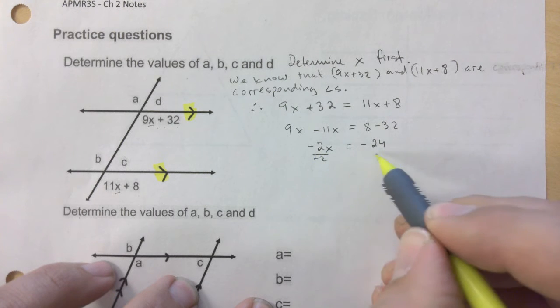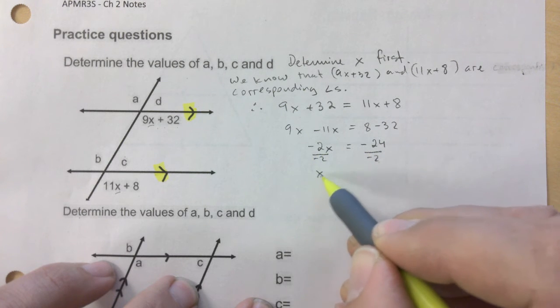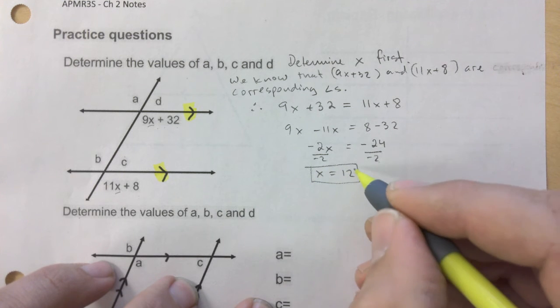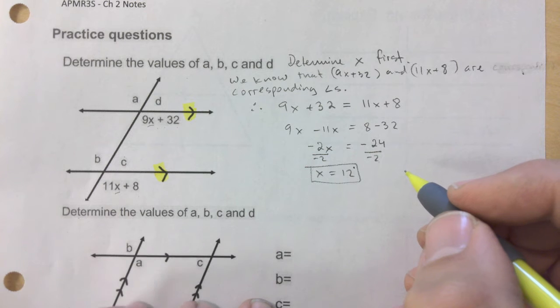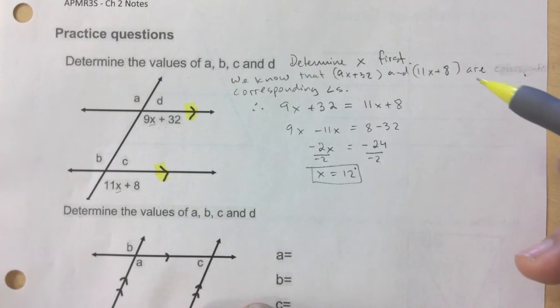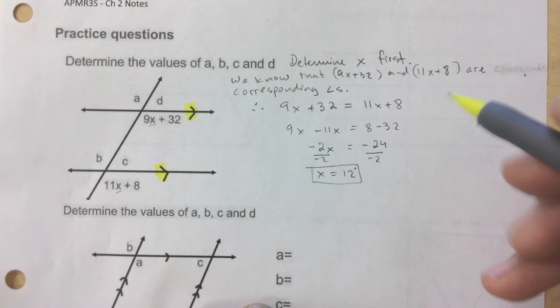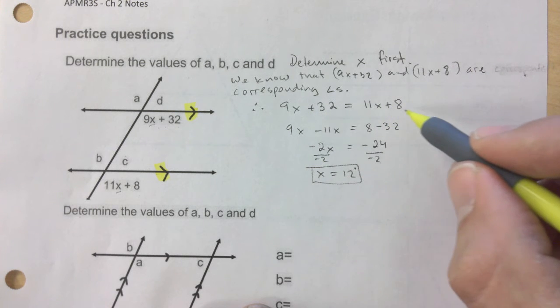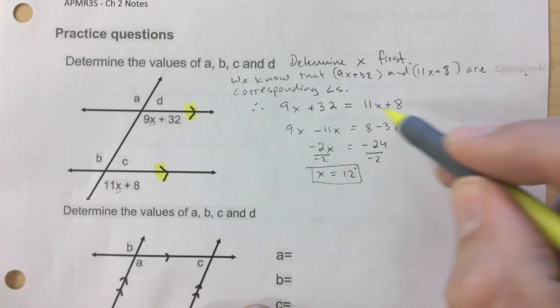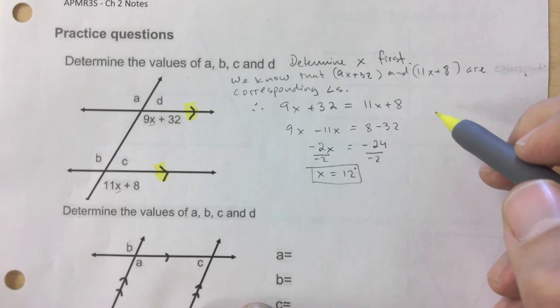Divide both sides by negative 2. X is equal to 12. And that's degrees, okay? I will just say, like this statement here, corresponding angles are congruent.